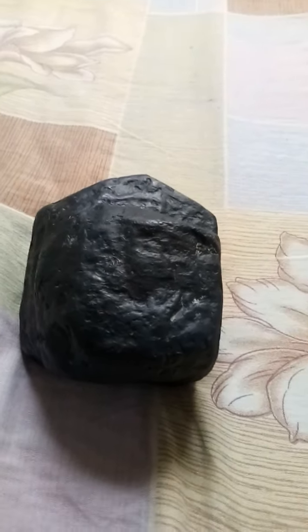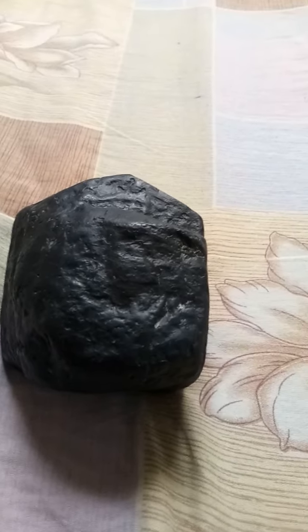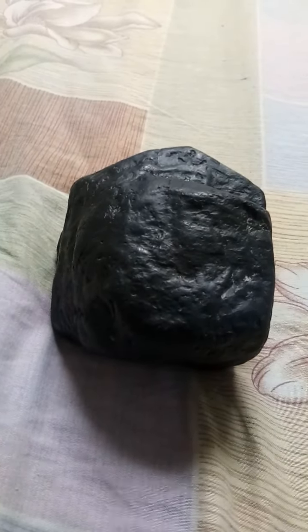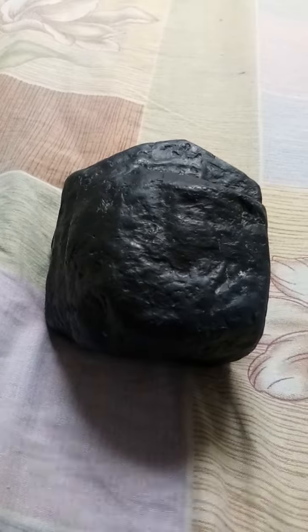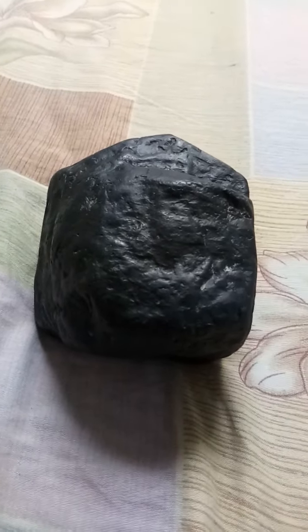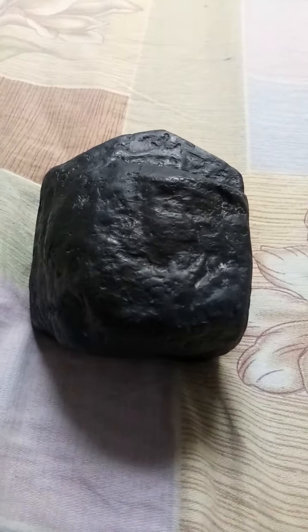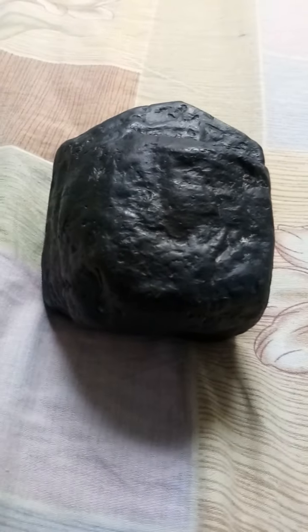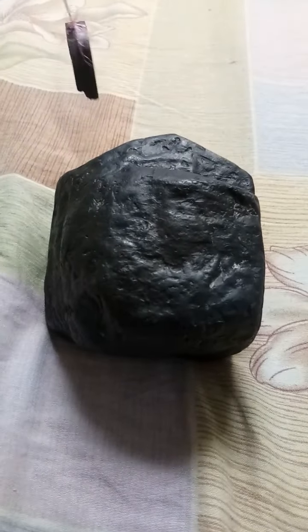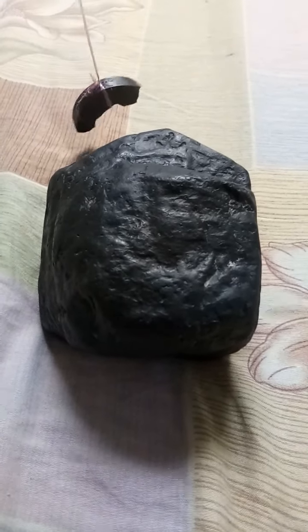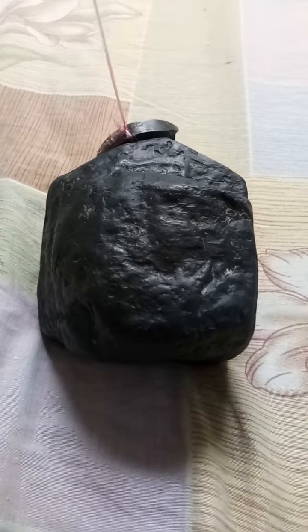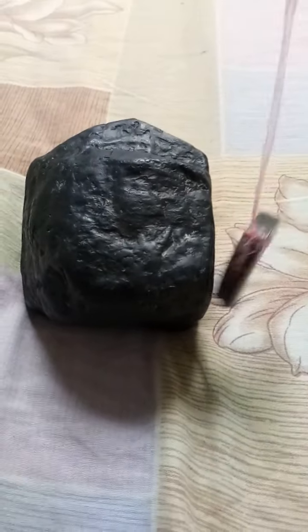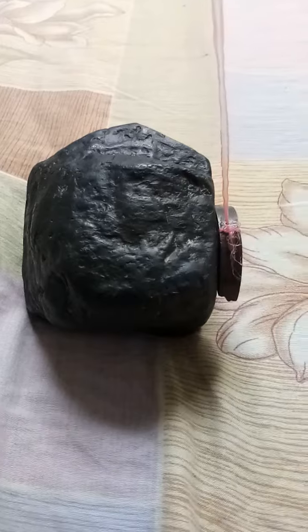Let us see if the magnetism is strong enough to identify if it is a meteorite. Okay, here is, you see, you see, very strong.